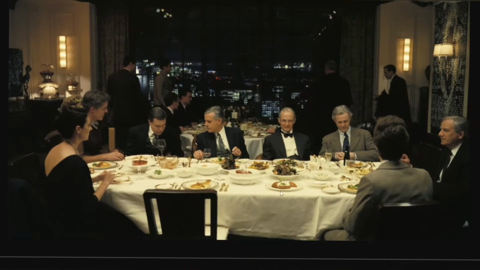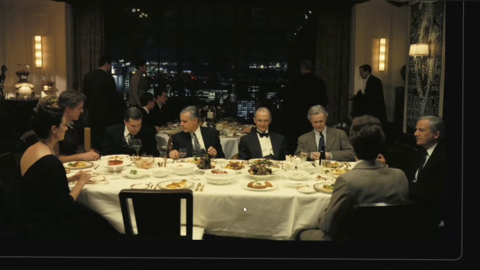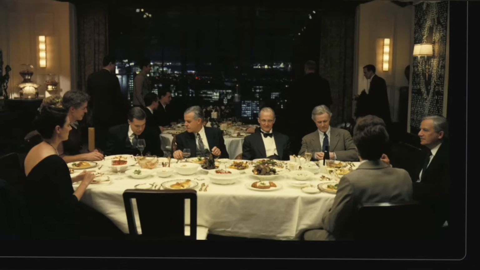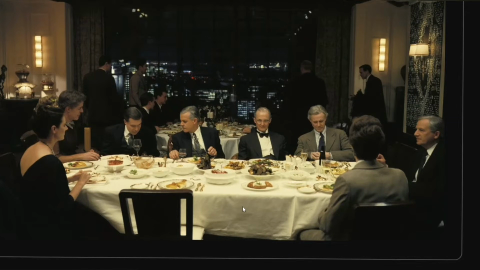Text to image. A banquet hall filled with white tables, surrounded by people enjoying a meal. This looks fantastic. The banquet hall is vibrant, the food looks delicious, and the crowd adds a lively atmosphere. The background details are especially impressive. Now, let's compare this with Sora's generation.